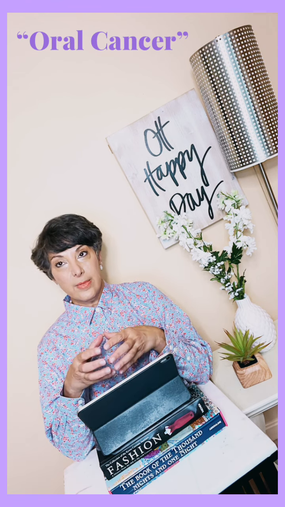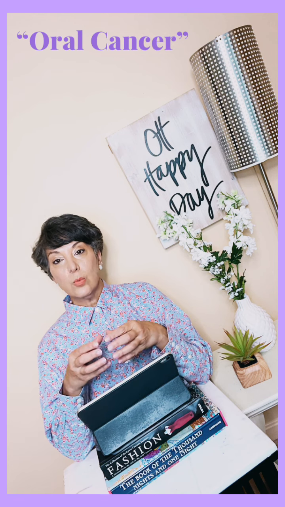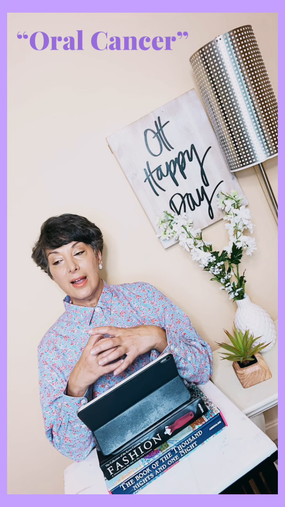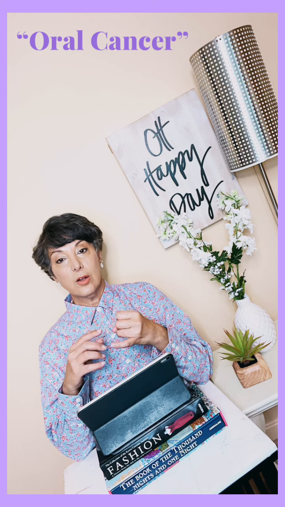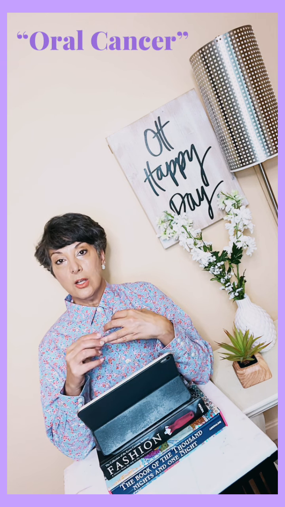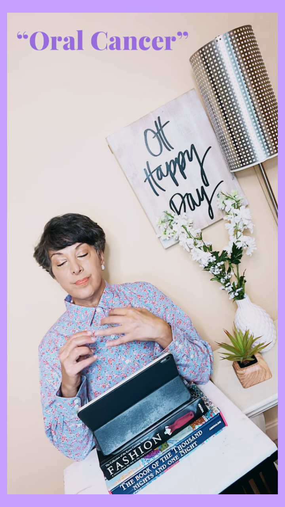So if somebody comes in with a lesion and you are very concerned about it not going away, when we take a look at it, depending on the color and the shape, we decide whether to send you to an oral surgeon in order to do a biopsy.